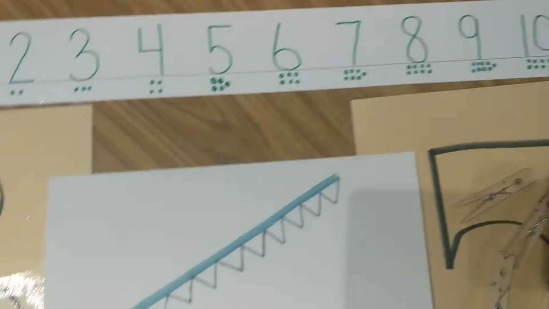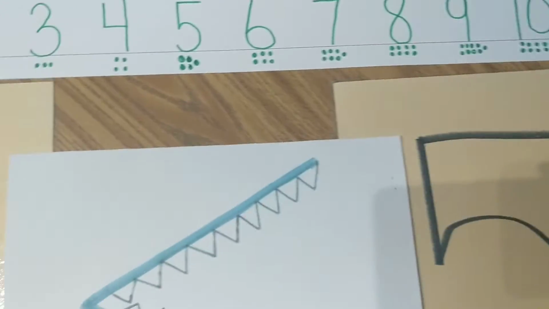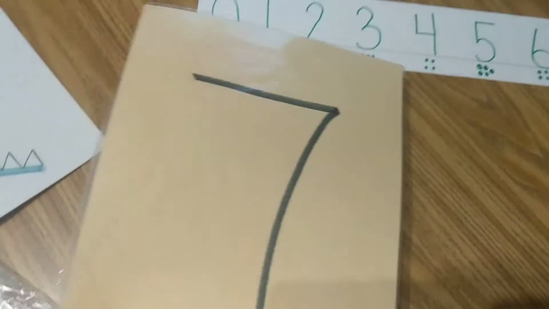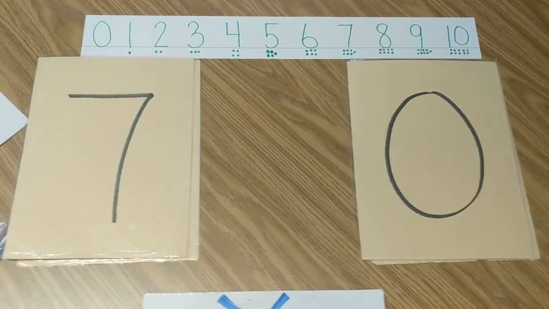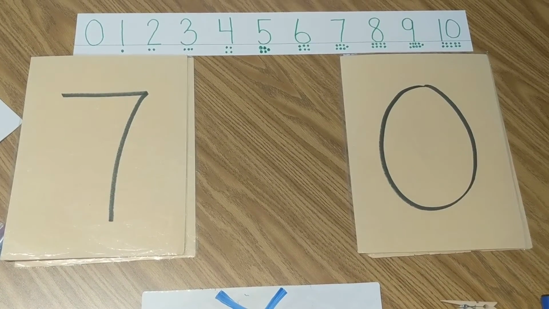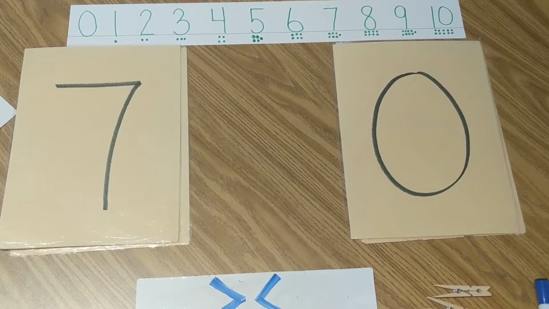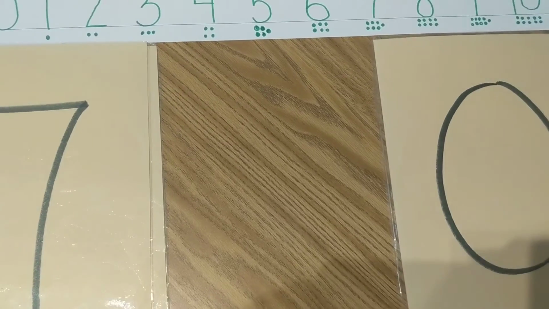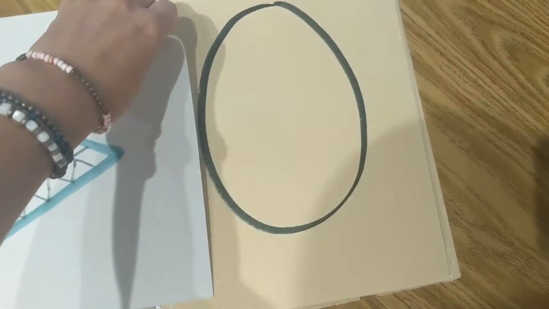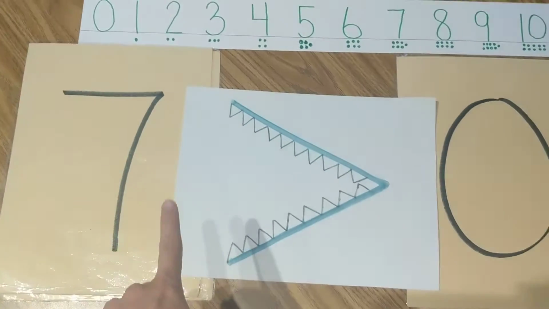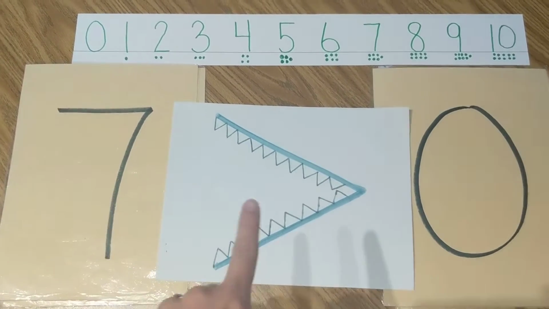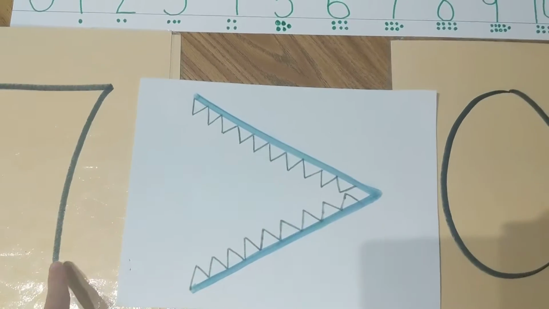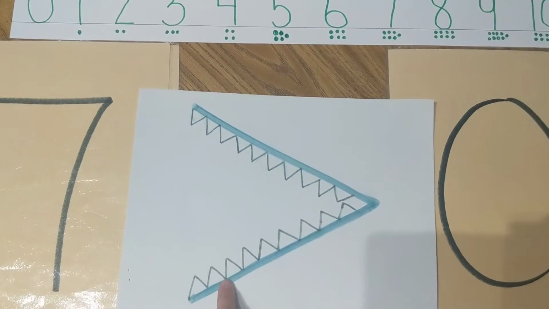Let's try a new set of numbers. Okay, let's try 7 and 0. If I'm an alligator, am I going to want 7 cookies? Or am I going to want 0 cookies? 7, please. So this time, my alligator mouth has to face this way because 7 is greater than 0. That's what the math sentence says. This is telling me 7 is the bigger number. My alligator wants to eat the 7.